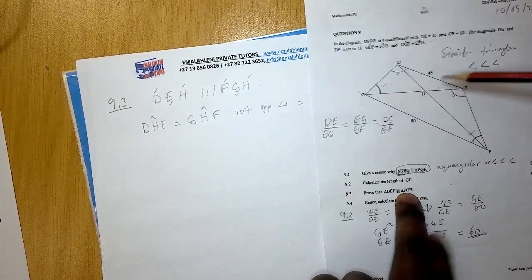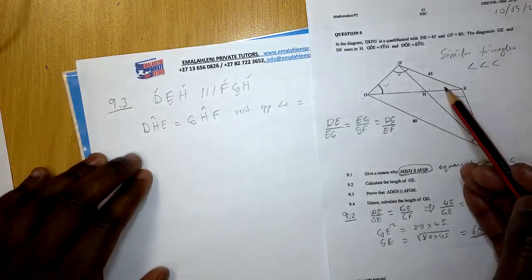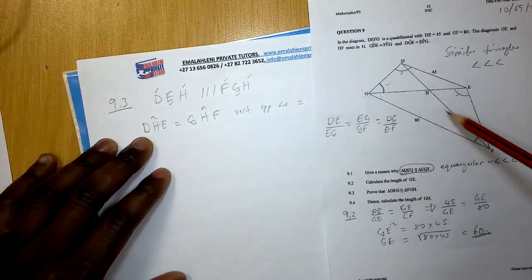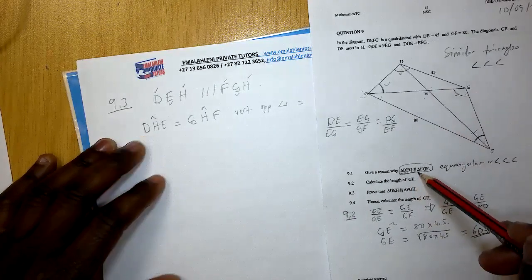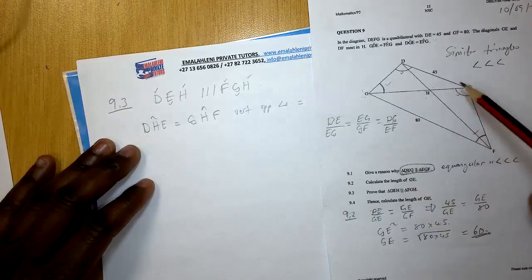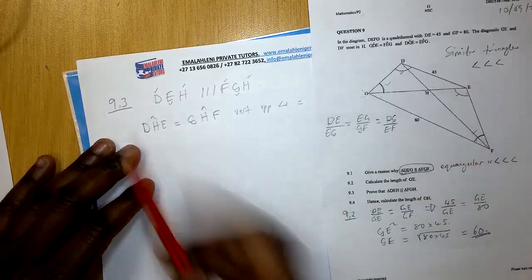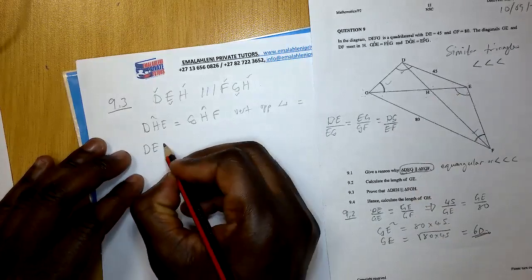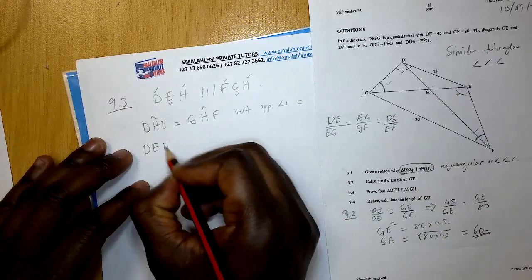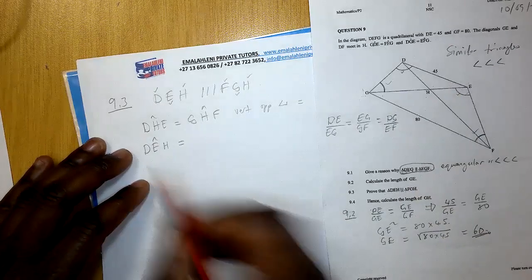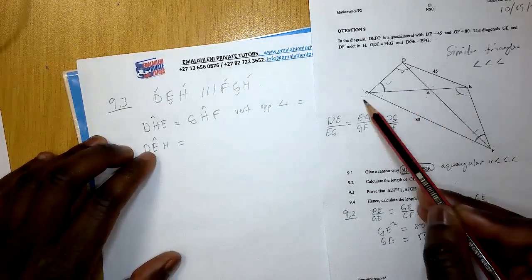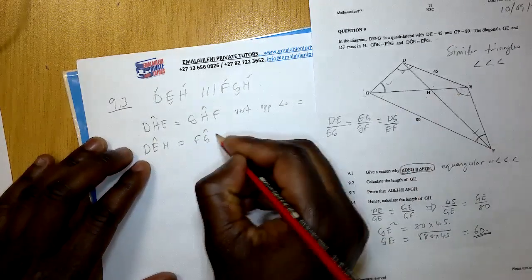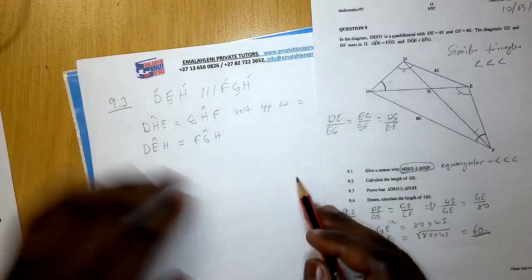Now, we also know from the previous one, because we know that these two triangles were similar, that the angle E, which is DEH, should be equal to HG or FGH, FGH. This one here, because why?